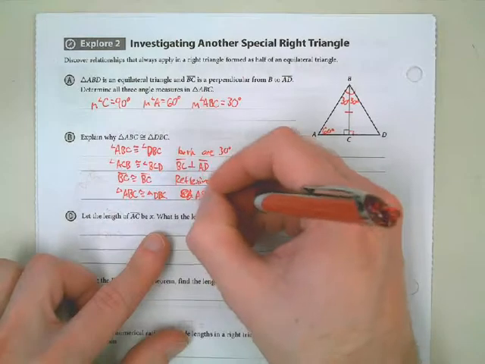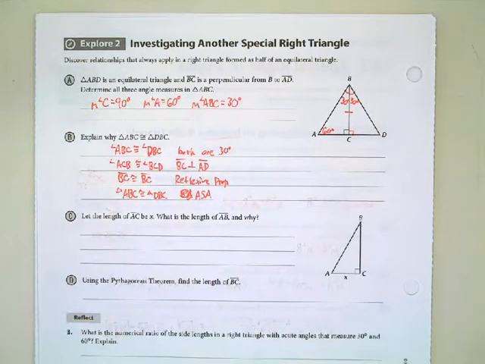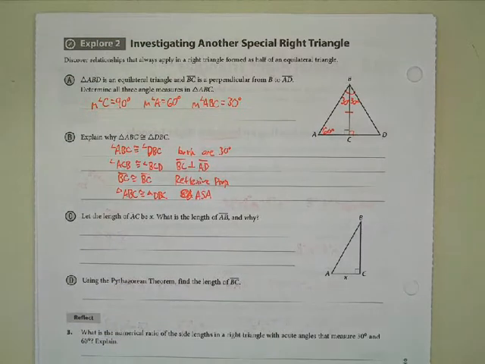Good. Yes, proofs. Ugh. Terrible. We made it.